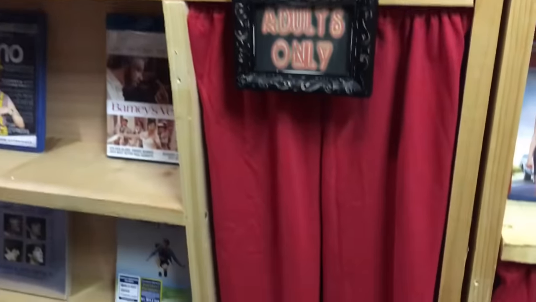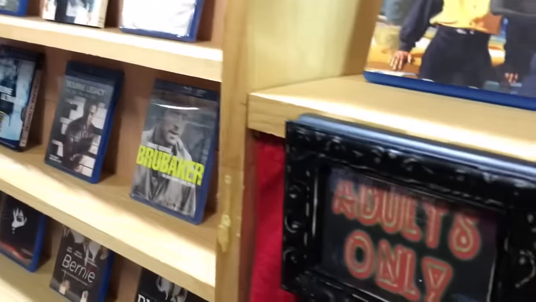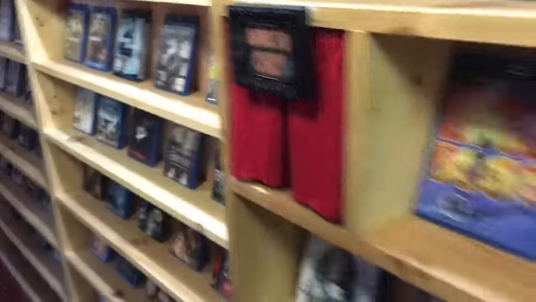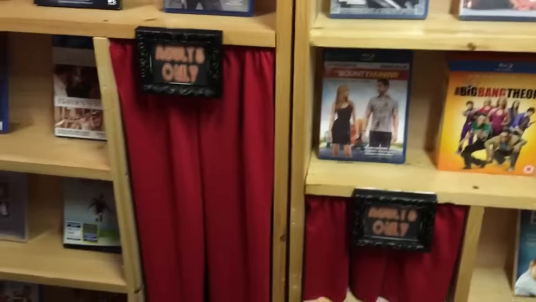And I just decided to kind of go with these. Again, I'm kind of going for a rental store feel, so I did these adult only signs, you know, this is where the porn would be, behind these curtains there. That was the idea. You guys remember back in the day going into a rental store and seeing the adult only porn section? That's what I was kind of going for. Just paying homage, paying tribute to rental stores.